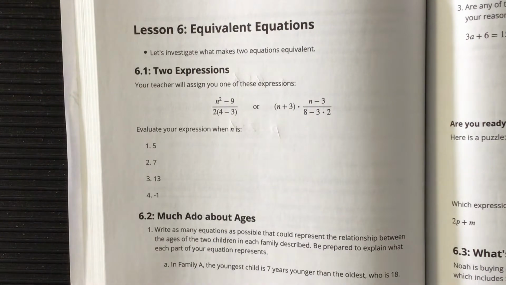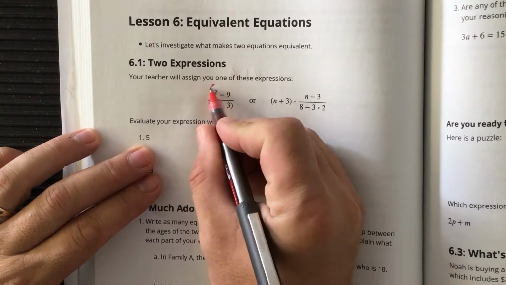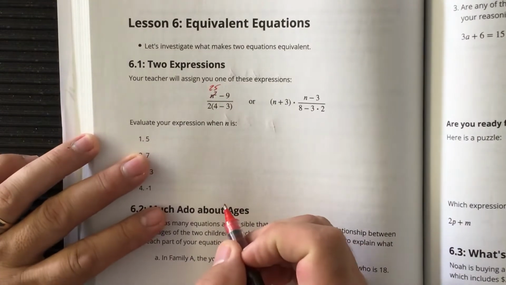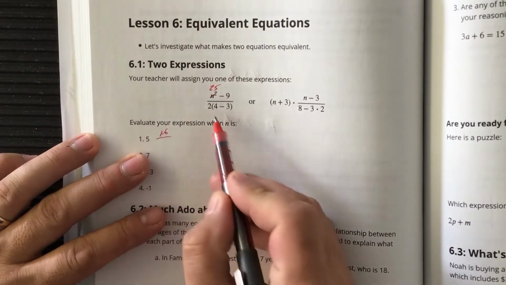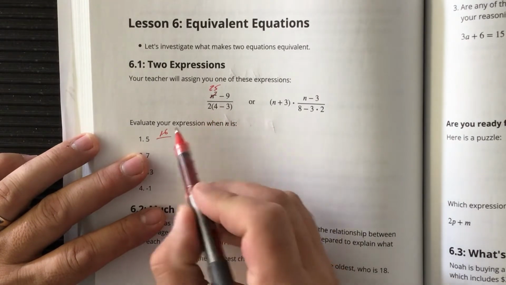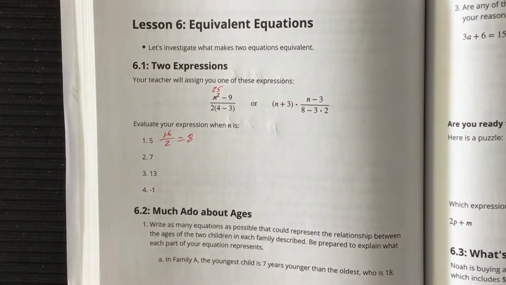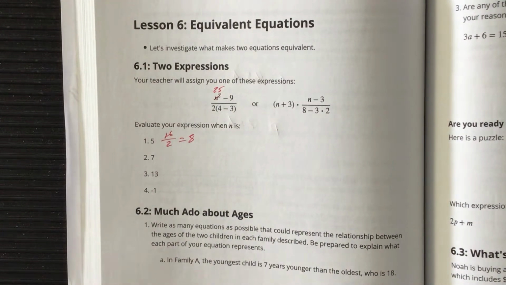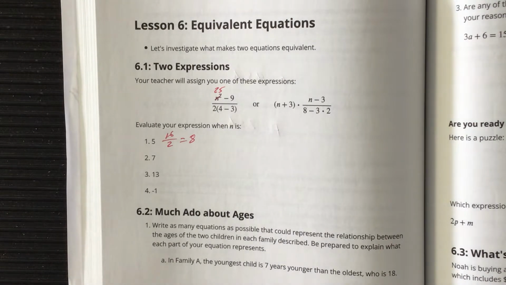So the first one, just evaluate if n is 5. If n is 5, that means the top here is 25. 25 minus 9 is 16. Denominator would be 4 minus 3 is 1. 2 times 1 is 2, so your answer would be 8. And it does say equivalent expressions, so if I would plug that into the one on the right, I would get the same thing as well. Most people choose to just plug it in for the one on the left.